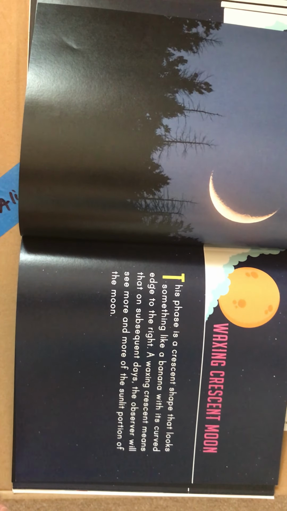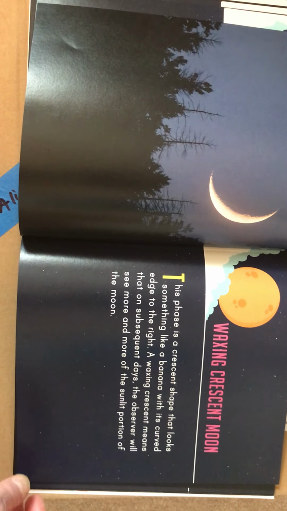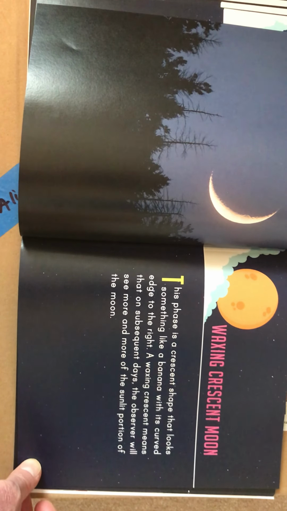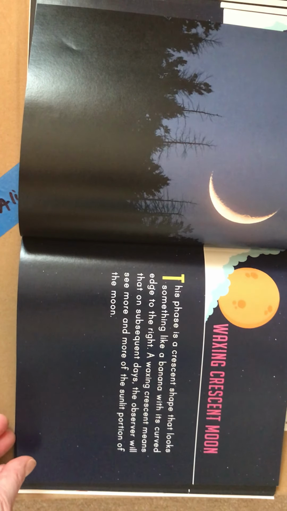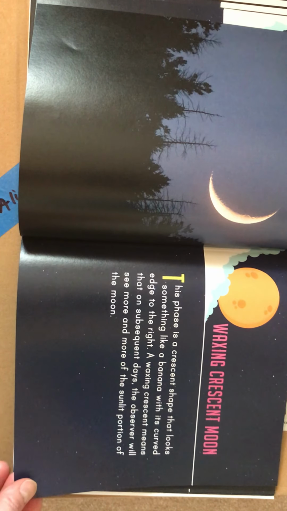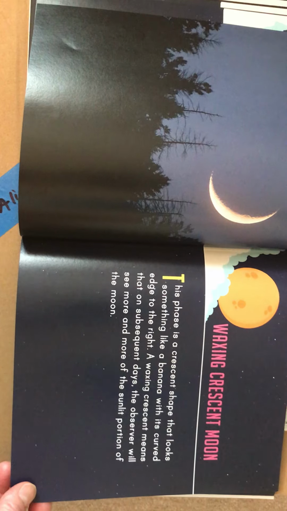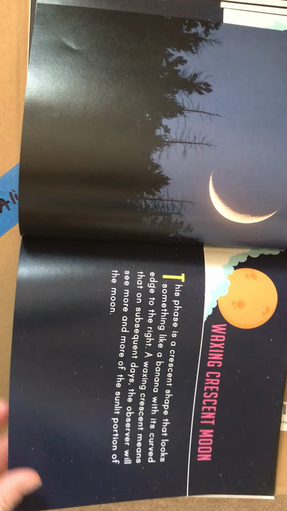Waxing crescent moon. This phase is a crescent shape that looks something like a banana with its curved edge to the right. A waxing crescent means that on subsequent days, the observer will see more and more of the sunlit portion of the moon.